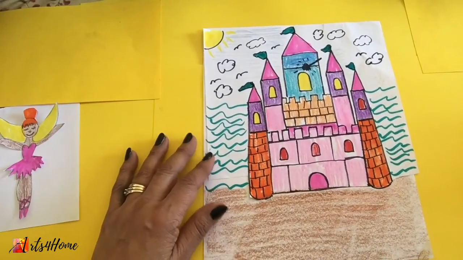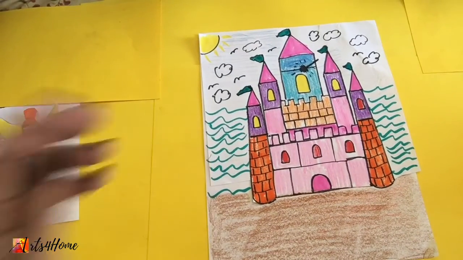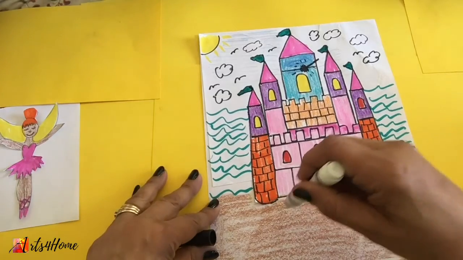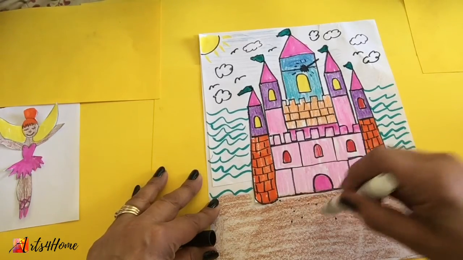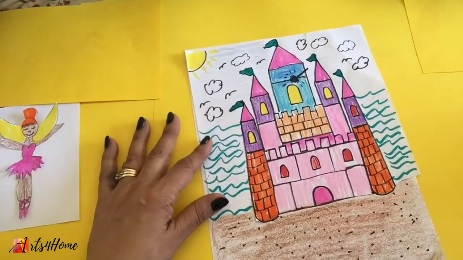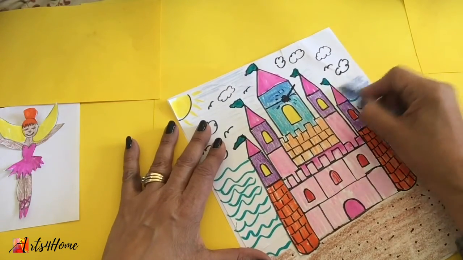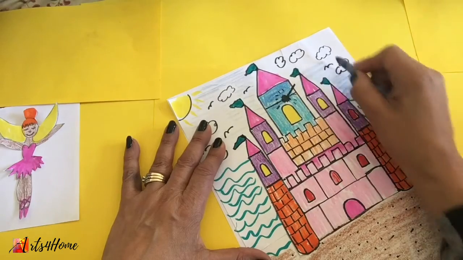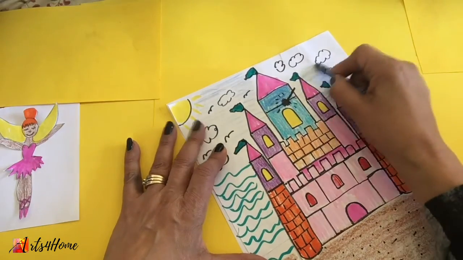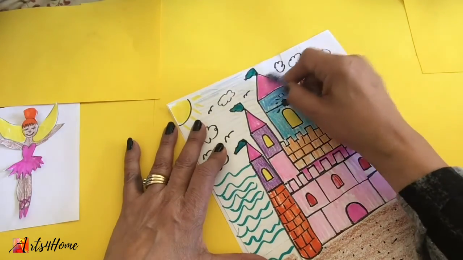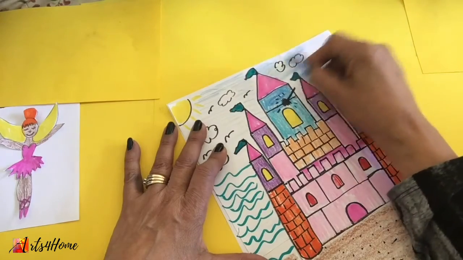You can also take a darker color if you want to put some dots in the sand. And we want to color our sky.